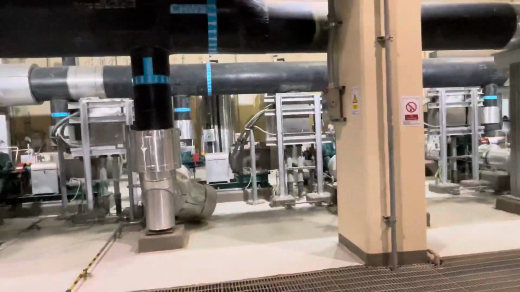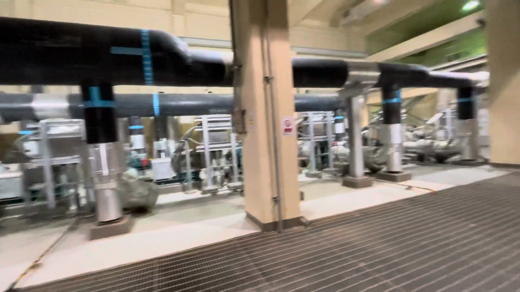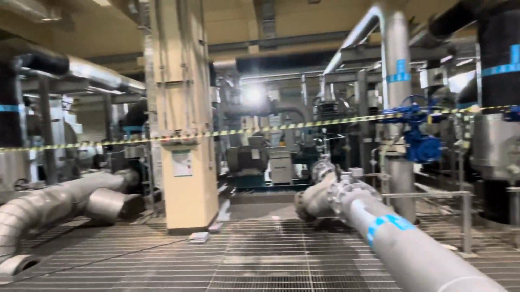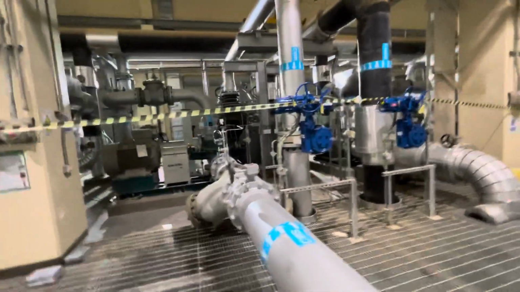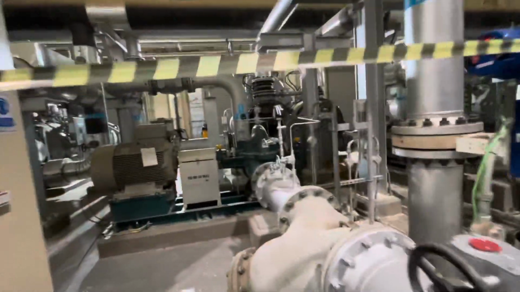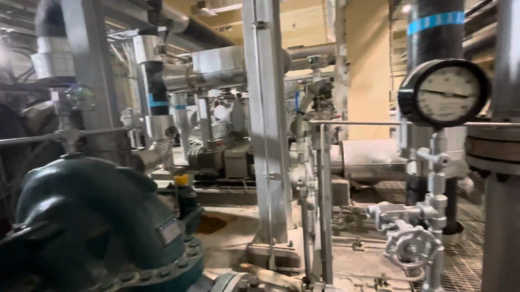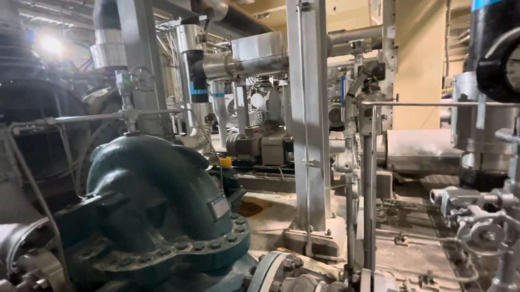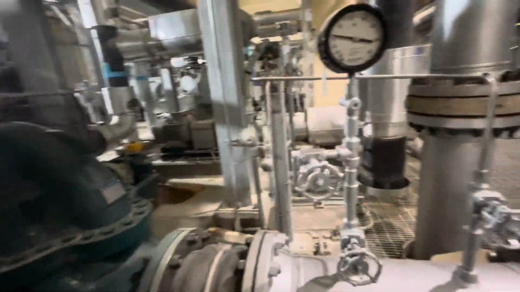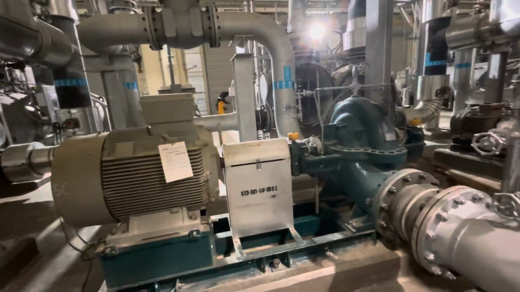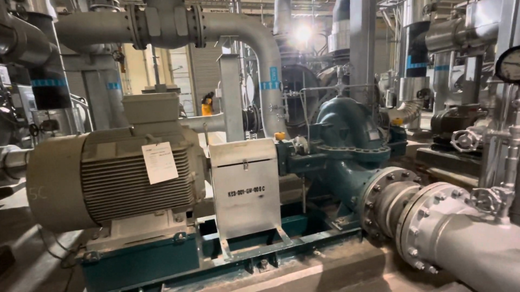Let me explain to you today about the chiller plant. There's a brief description. In a chiller plant we have mainly two loops. One loop is a closed loop, which is called the chilled water loop. The other loop is an open loop, which is called the cooling tower loop. Open circuit, cooling tower; closed circuit, chilled water.